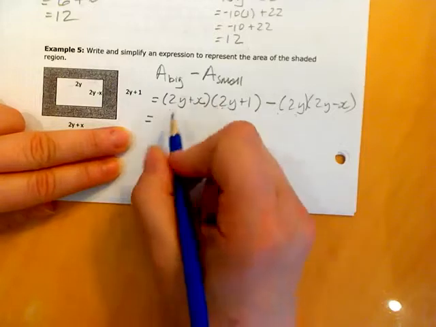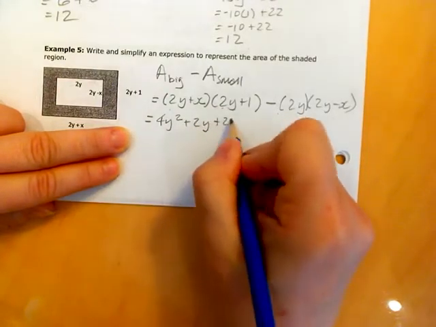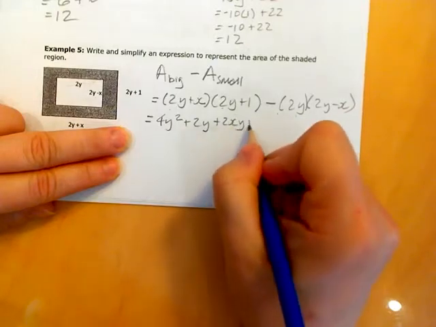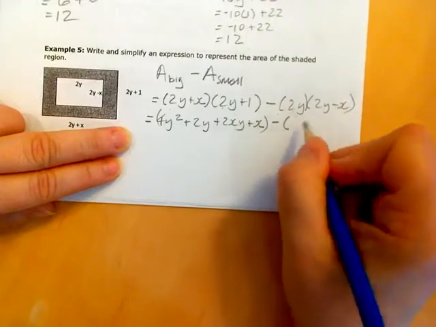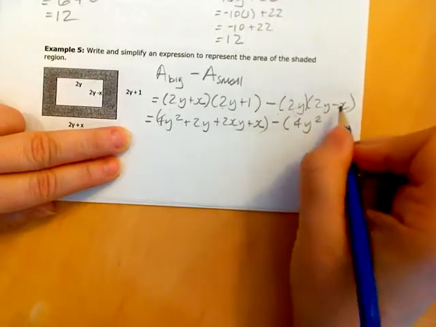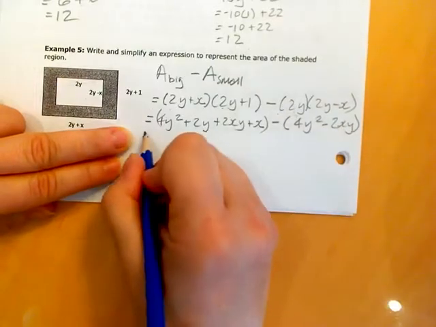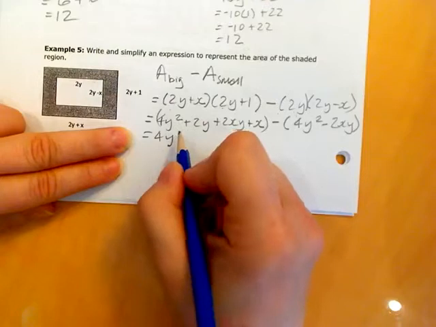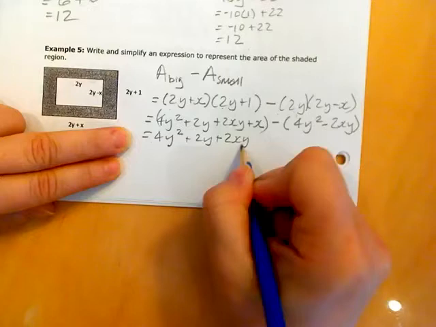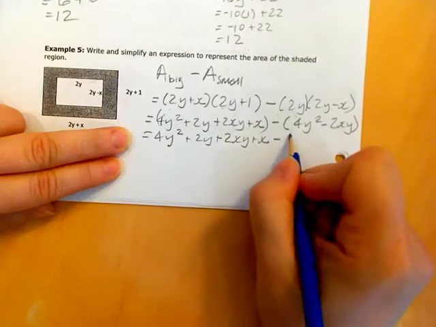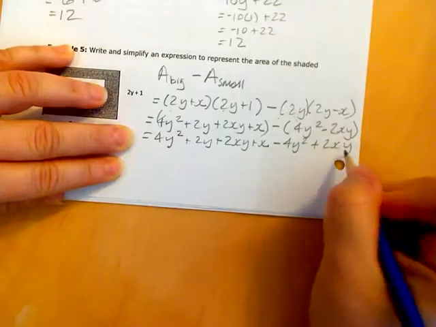So now here, let's multiply this out. That's 4y squared plus 2y plus 2xy. See, I put them in alphabetical order, plus x. And it's minus 2y times 2y is 4y squared, and 2y times minus x is minus 2xy. Now I'll get rid of my brackets. Nothing in here to collect, it's all different. And then here I've got minus 4y squared and plus 2xy.